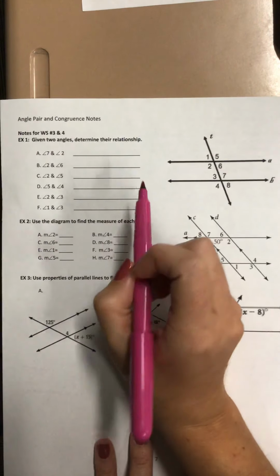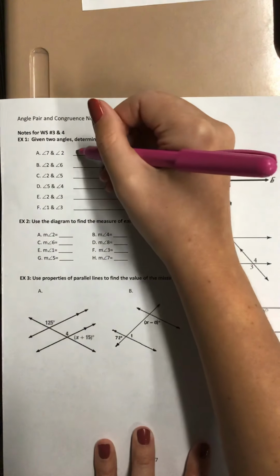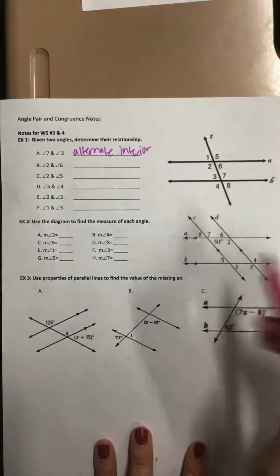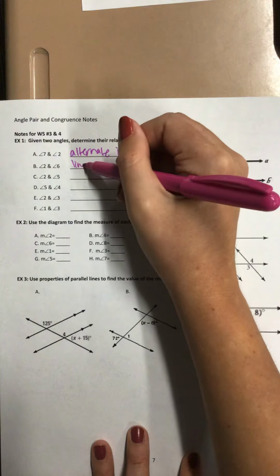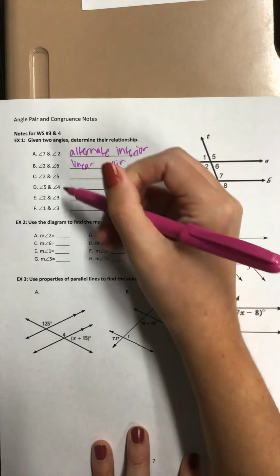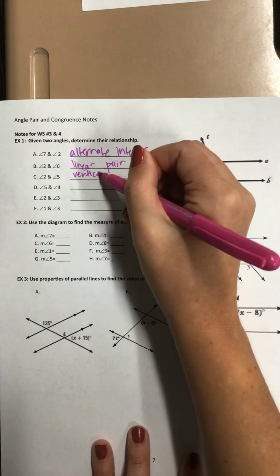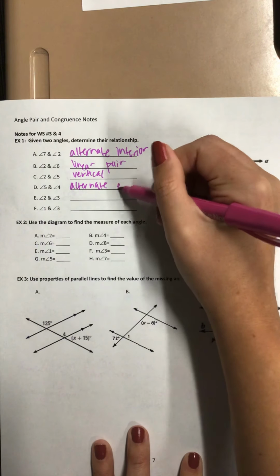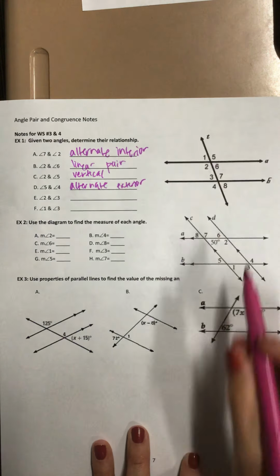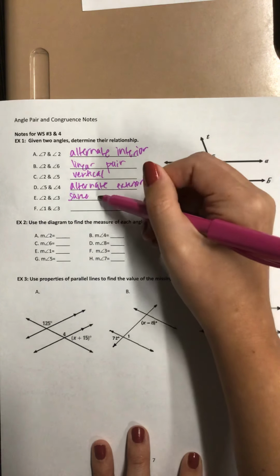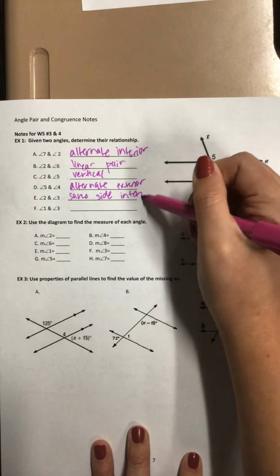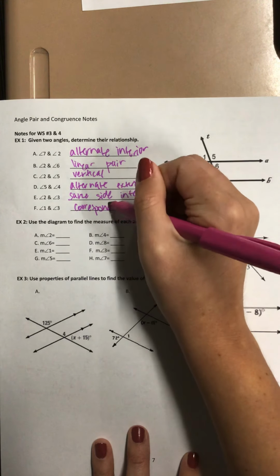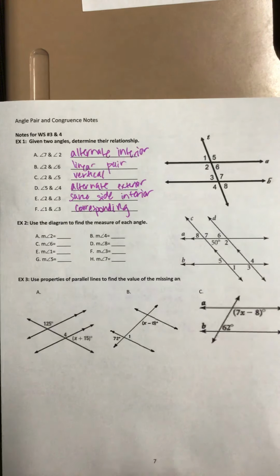We're just saying the type of relationship. 7 and 2, alternate interior. 2 and 6 are a linear pair. 2 and 5 are vertical. 5 and 4, alternate exterior. 2 and 3, same side interior. And 1 and 3 are corresponding.